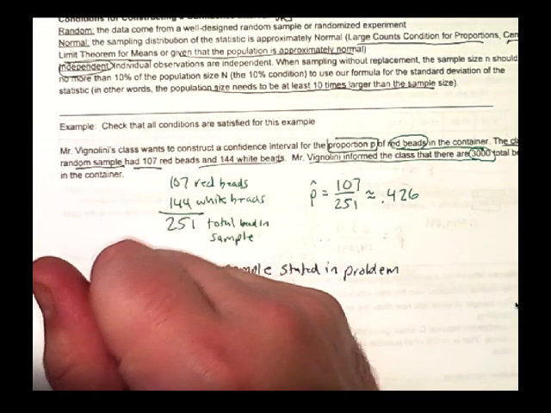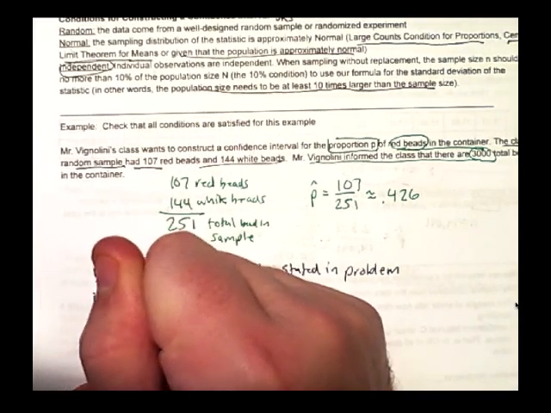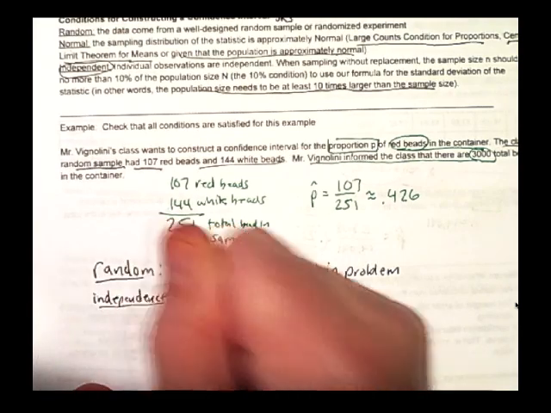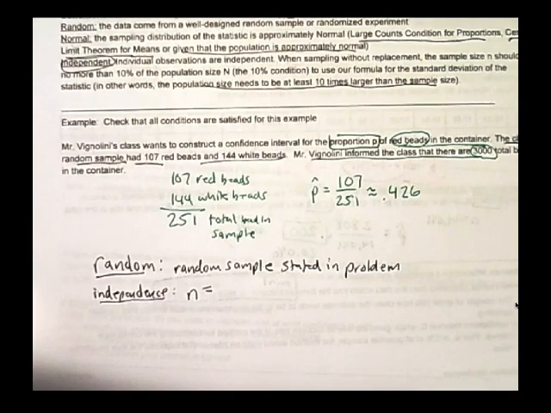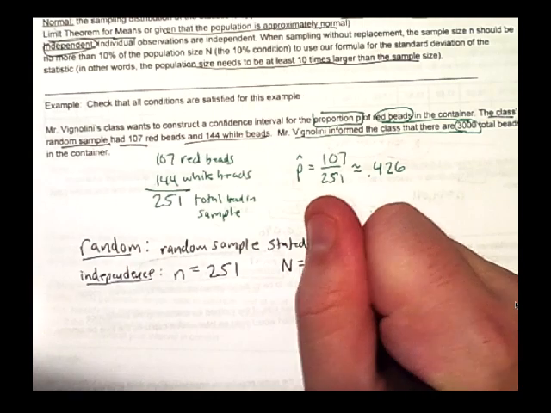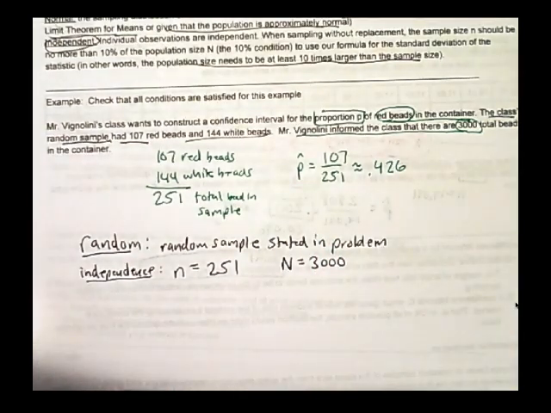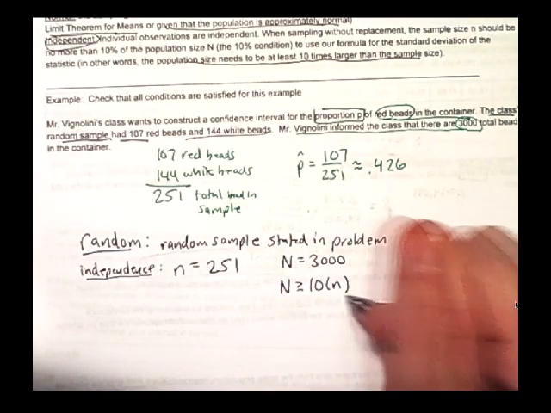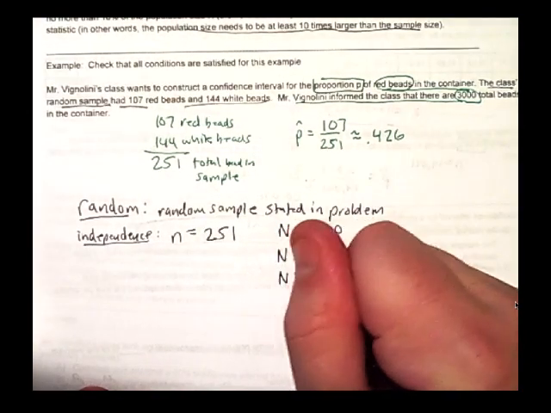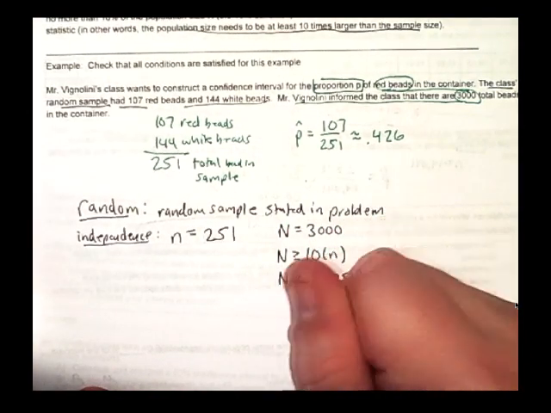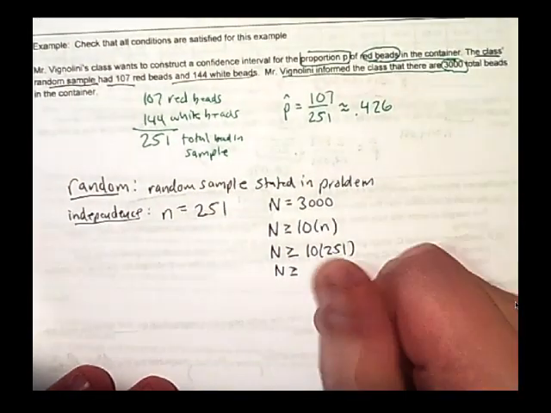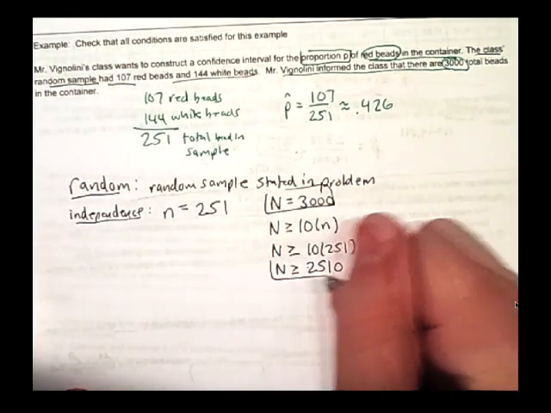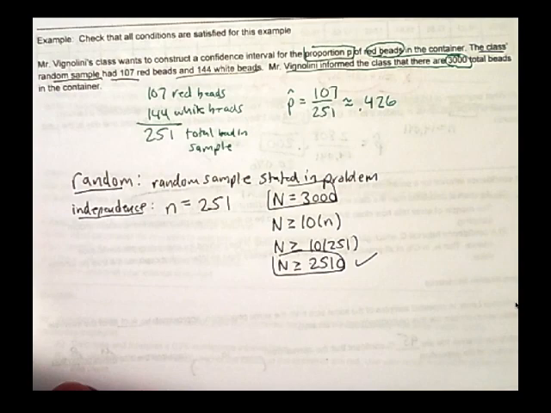Now let's do an independence check. Our sample size was 251. Our population size, we were told, was 3,000. So is N greater than or equal to 10 times little n? If I work out the math here, 10 times 251 is 2510. So that checks out. 3,000 is bigger than 2510.